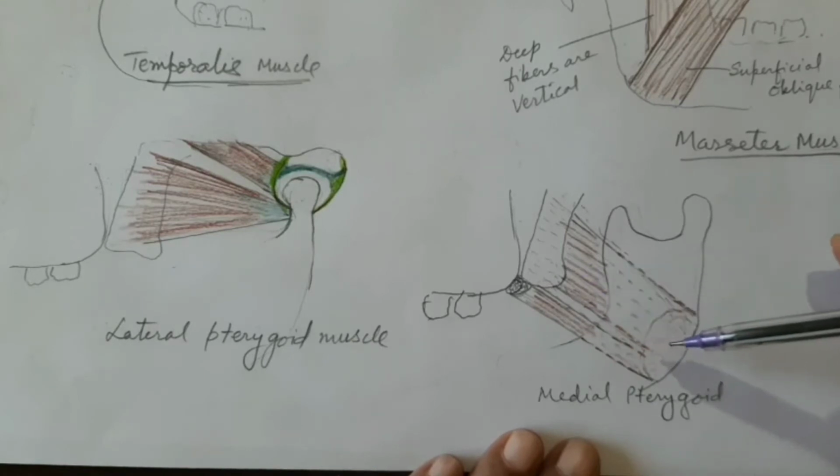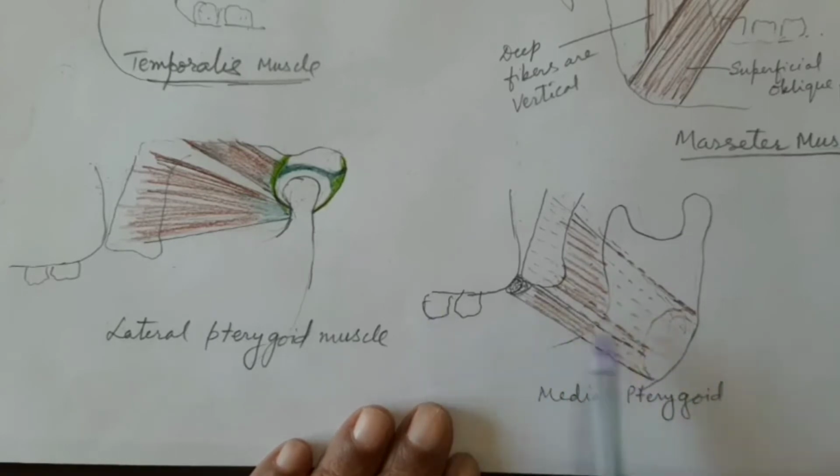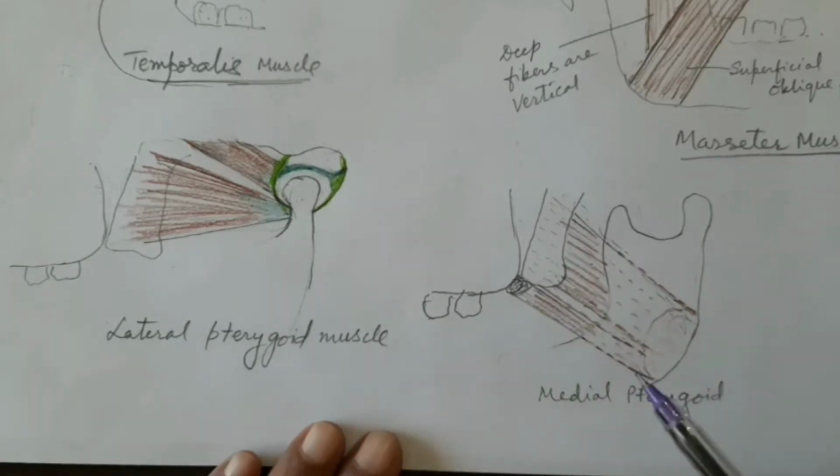So this also comes from anterior to posterior side, and its contraction will pull the mandible forward from both sides, because the medial and lateral pterygoid on the right side and the medial and lateral pterygoid on the left side are acting simultaneously.